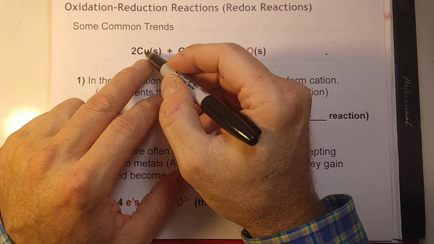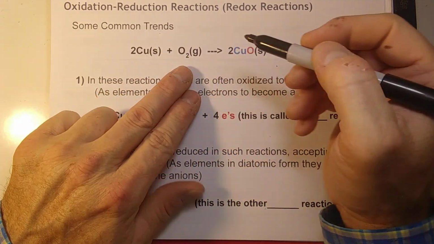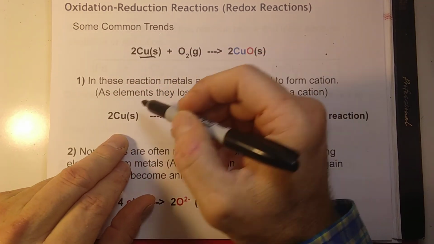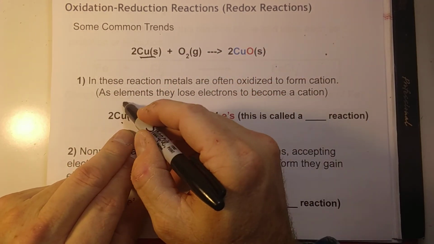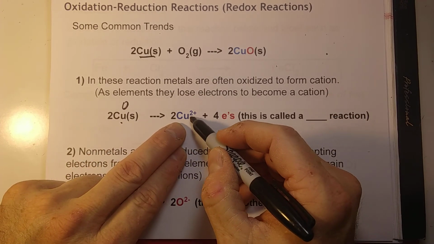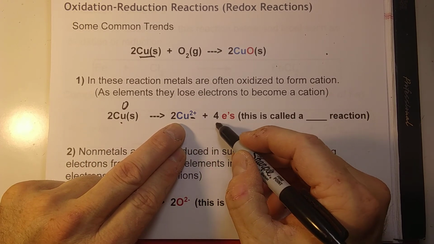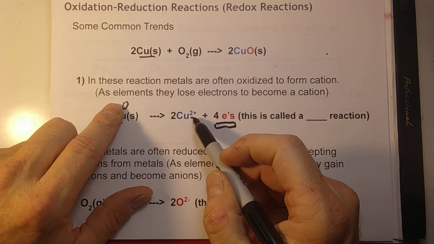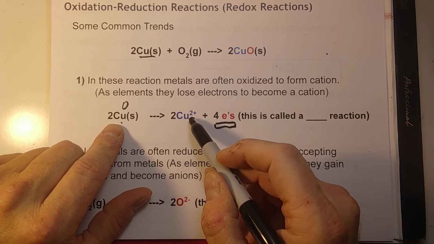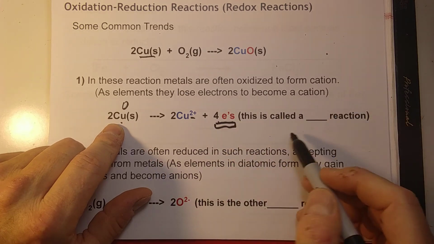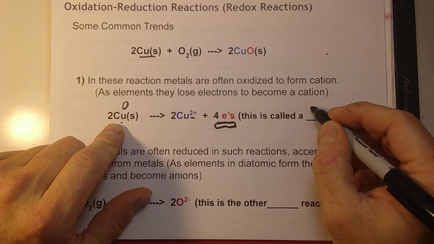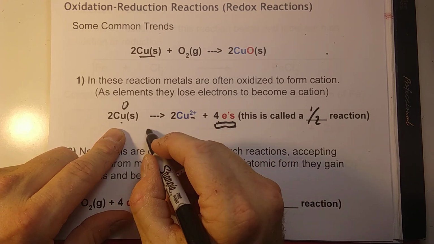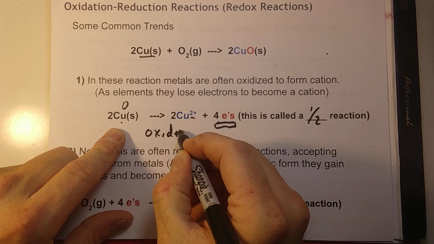So let's look at this one here. Copper solid plus oxygen gas makes copper oxide. We can break it down. Let's look at copper first. Copper goes from an oxidation state of 0 to an oxidation state of 2+. So therefore, he had to lose electrons. He lost. He went from 0 to +2. There were 2 of them that went to +2, so there's 4 electrons that went somewhere else. This would be our half reaction for just copper, and we would say copper is being oxidized.